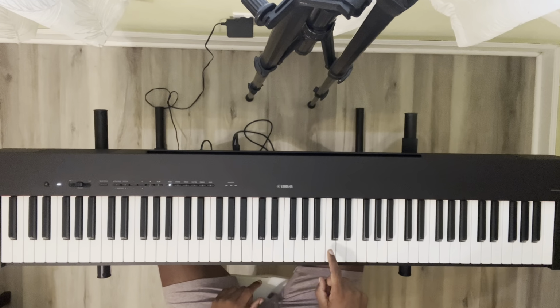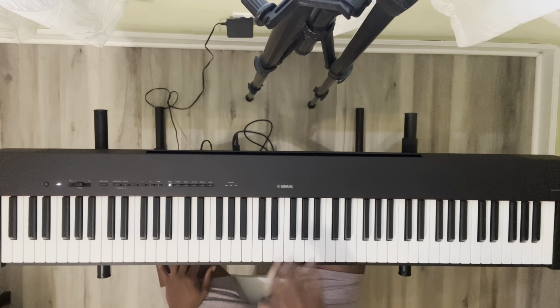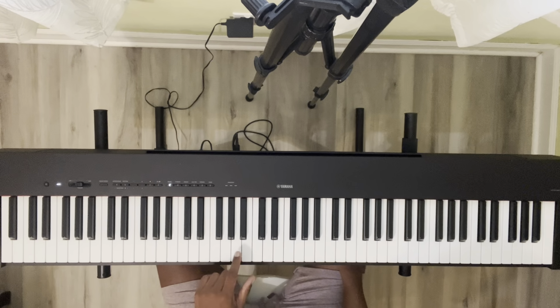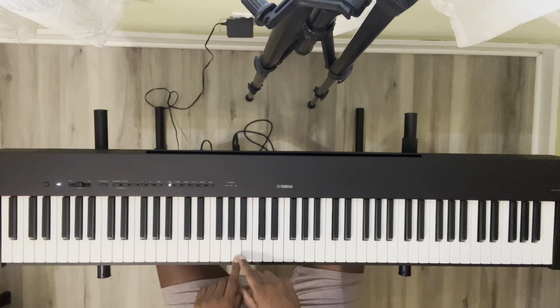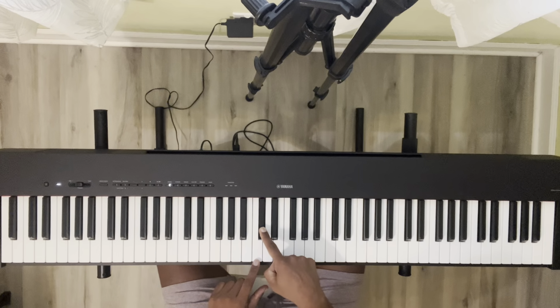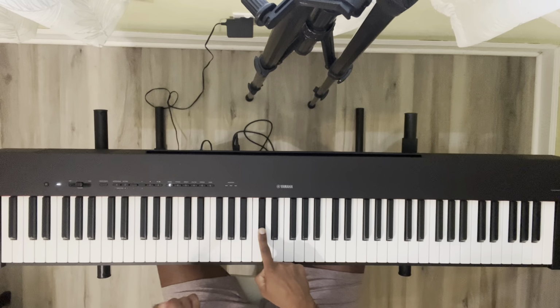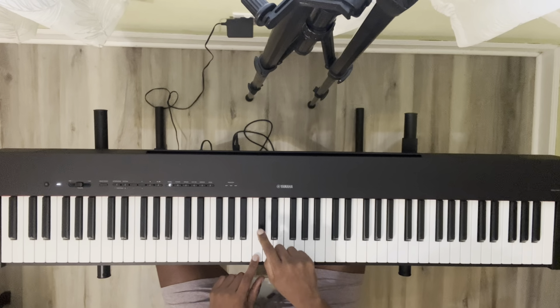The black notes are given the sharps and the flats. So let's start at middle C. If we go to this black note, this is C sharp. Sharp is up, flat is down. So this is C sharp because C is right before it. This is C sharp and it's also D flat. This is D sharp, it's also E flat. This is F sharp and G flat.